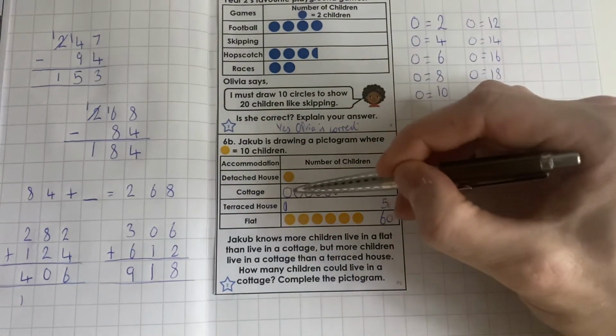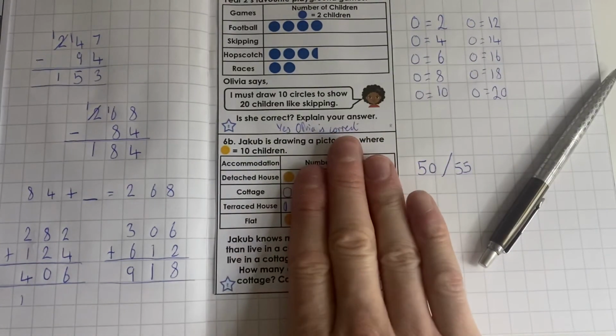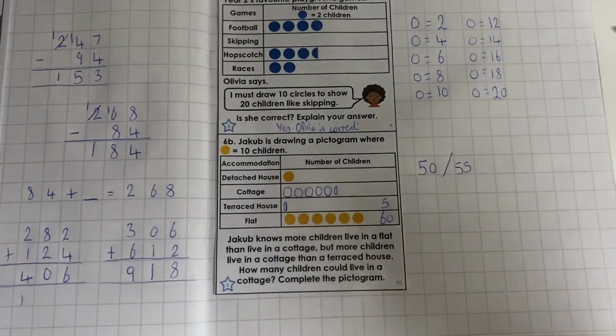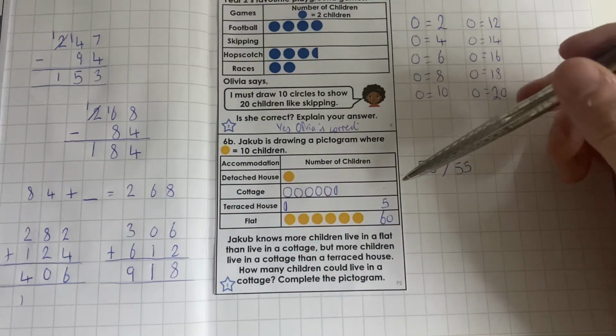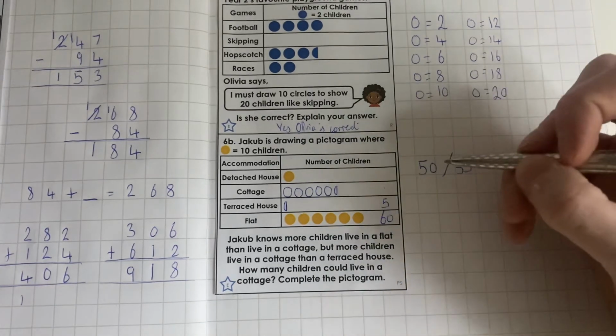This number here is greater than terraced house, at least if we were just to leave it as that, or it could be 55. So we've got possible answers.